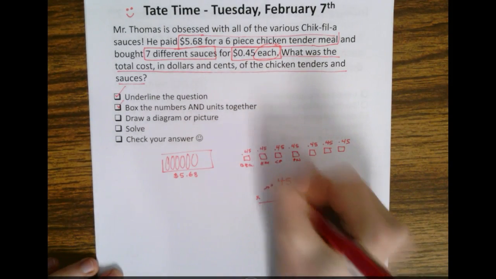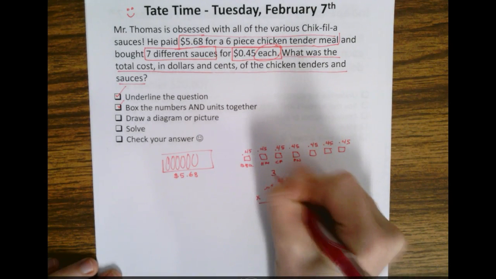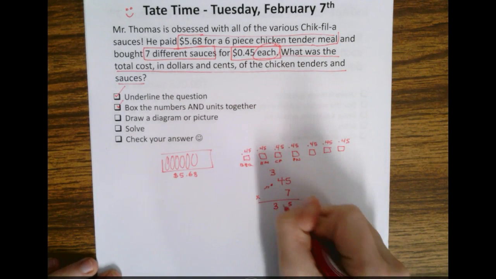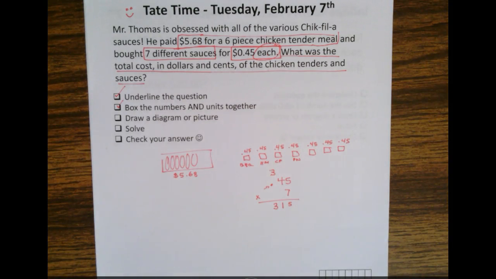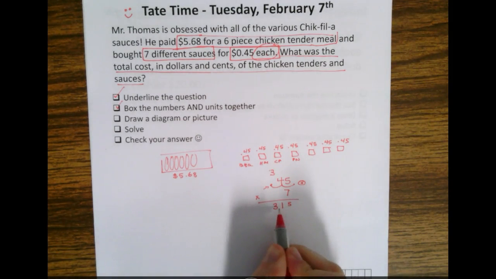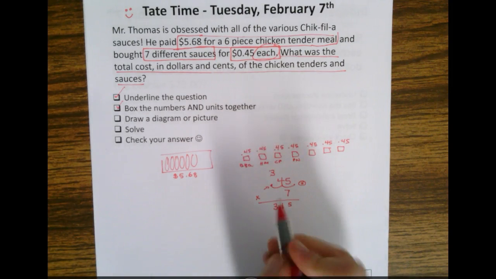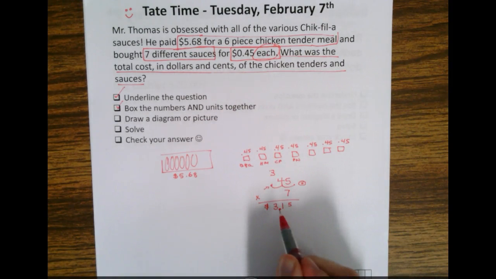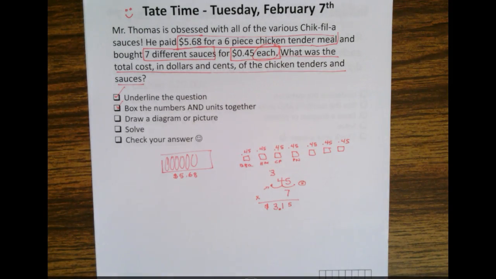7 times 5 is 35. 7 times 4 is 28, 29, 30, 31. So these are the digits, 3, 1, 5. I need to think about where those numbers would be with the decimal. I know Mr. Thomas likes Chick-fil-A sauce, but he's probably not going to spend $315 on Chick-fil-A sauce. That's a little extreme. So we know that there's 2 numbers behind the decimal here, so we're going to put 2 numbers behind the decimal here. That number should make sense because $3.15 is more reasonable for the cost of all those different sauces.